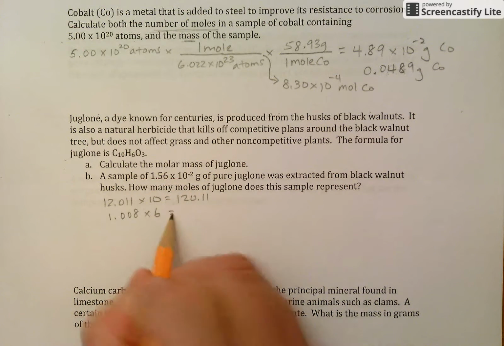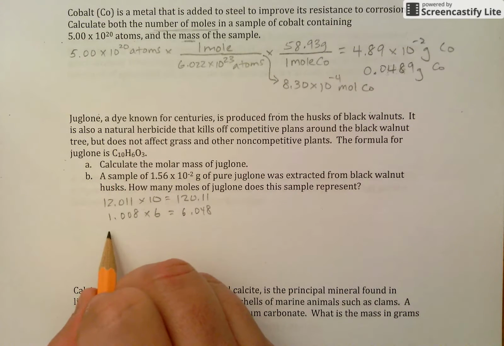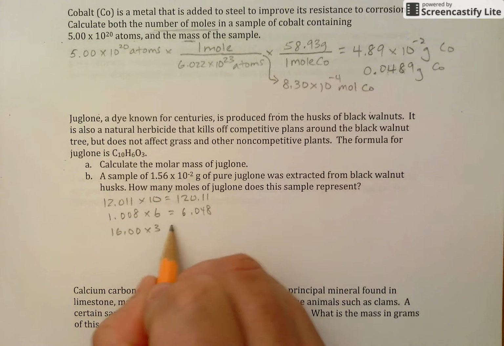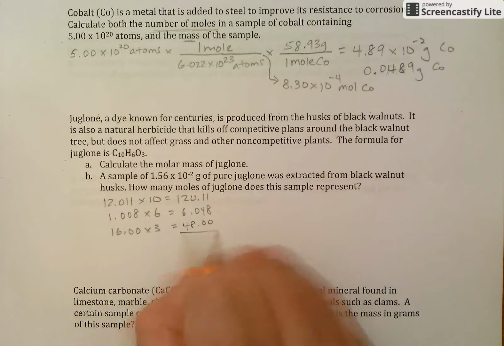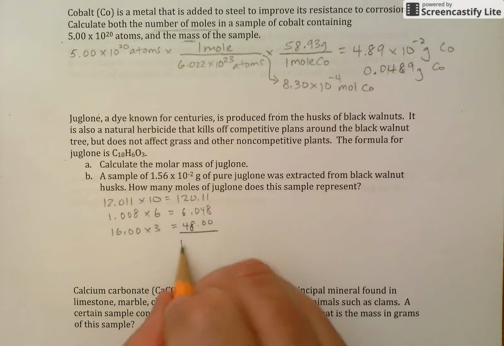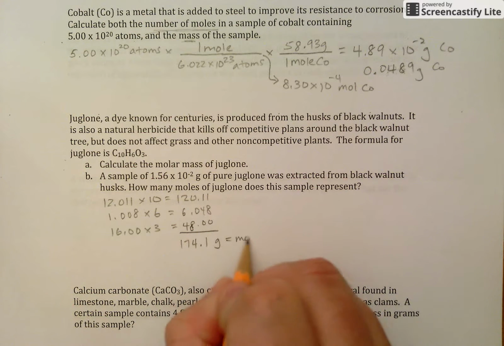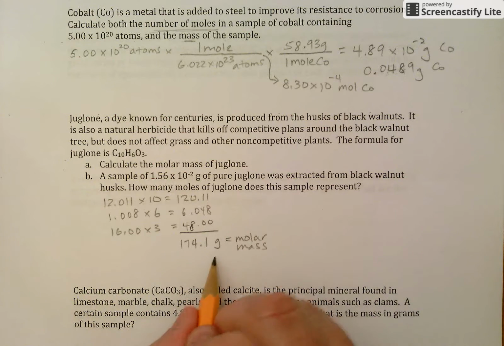And our 16.00 for oxygen times 3 is 48.00. And when I add these all up, I get 174.1 grams. This is the molar mass, which means this many grams is equal to 1 mole. Now, this is the part A. Now we want to do part B.